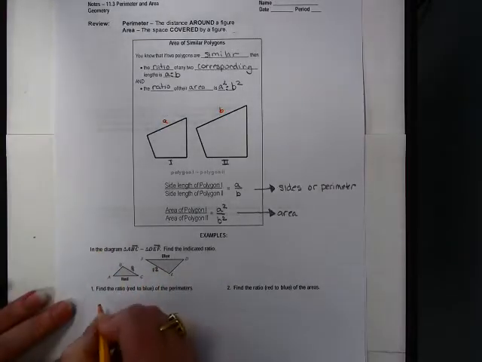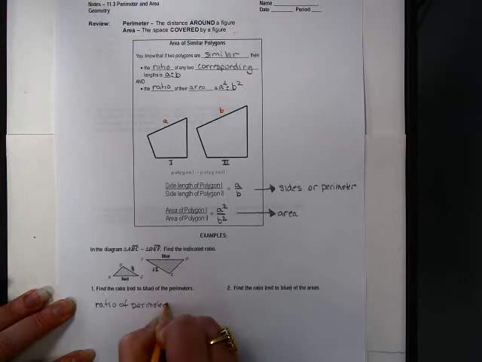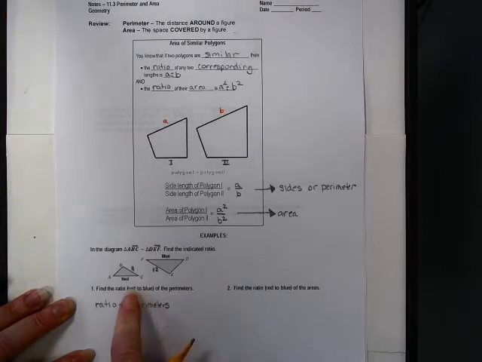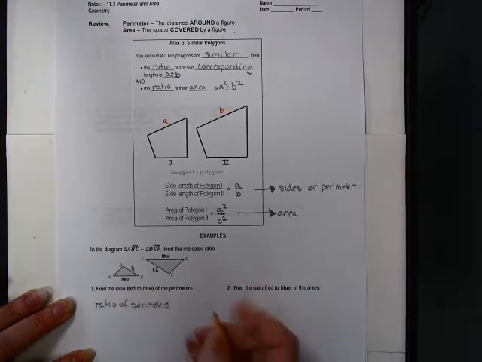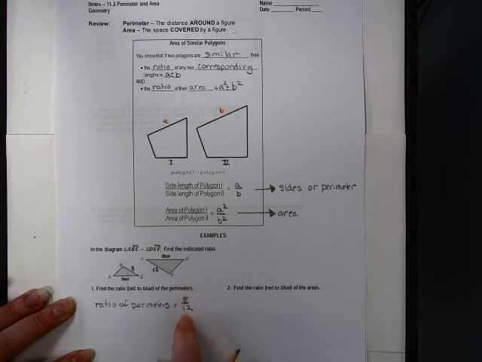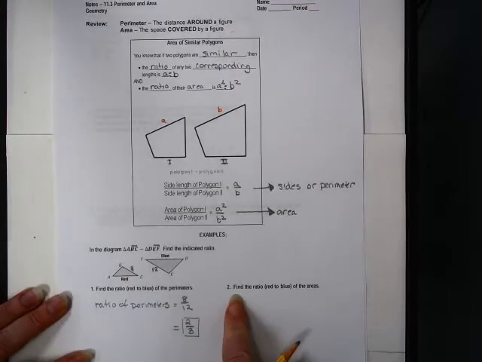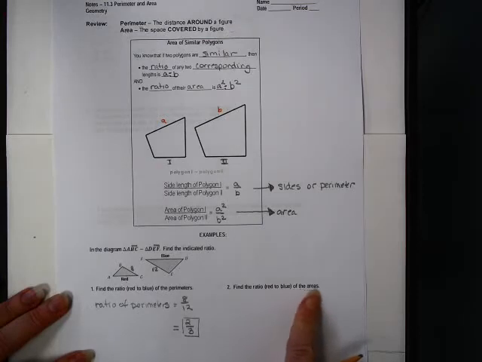So here, if I want to write the ratio of perimeters of red to blue, that means I put red on top, blue on bottom. Red is the numerator, that's the denominator. That's going to be 8 over 12, and then I reduce that. So the ratio of the perimeters would be 2 to 3. Okay? Next, find the ratio, red to blue, of the areas.